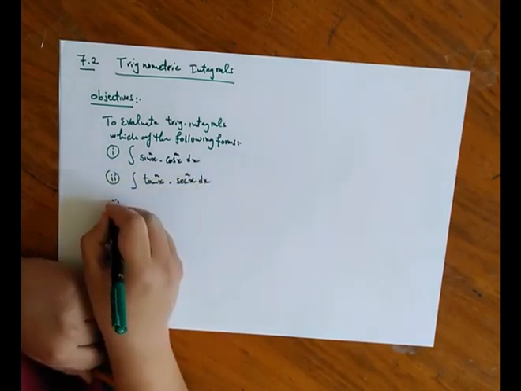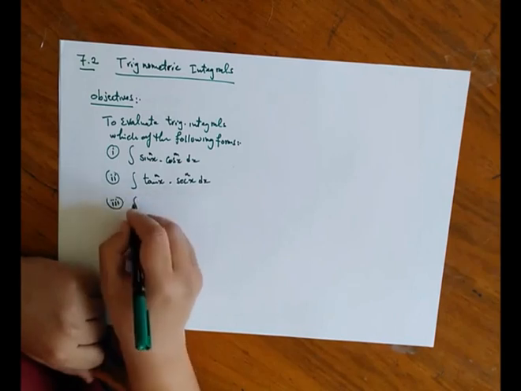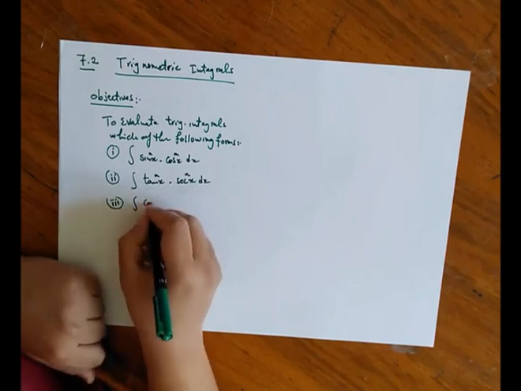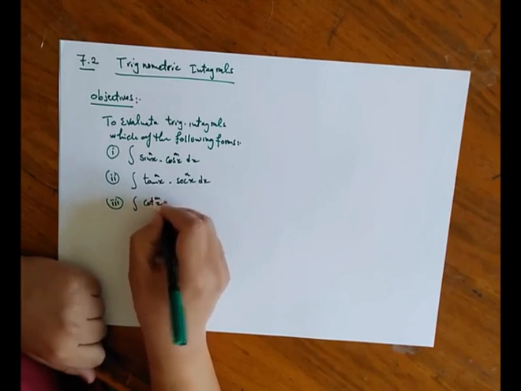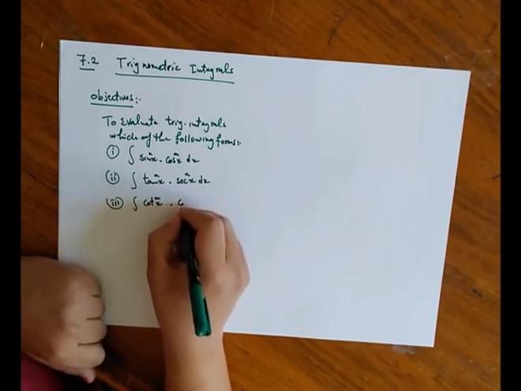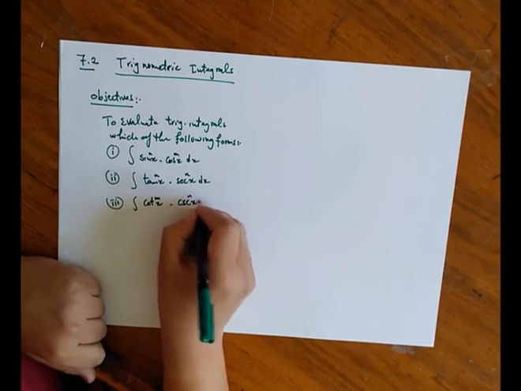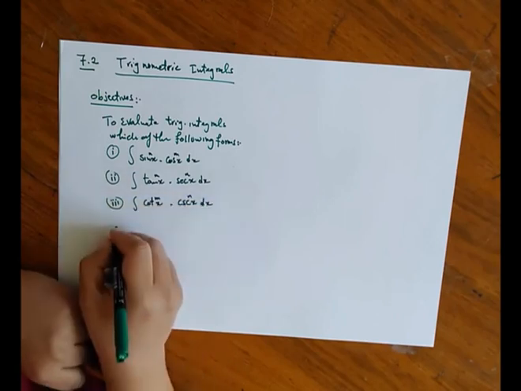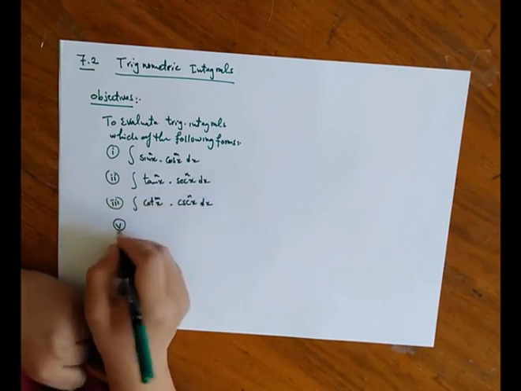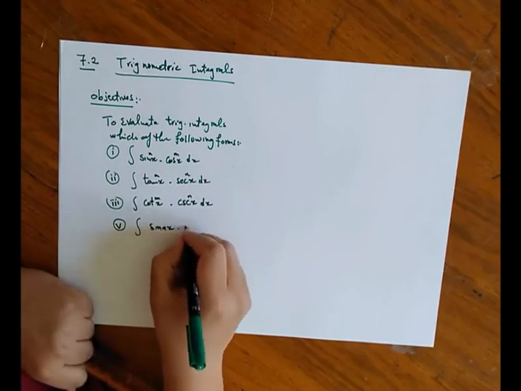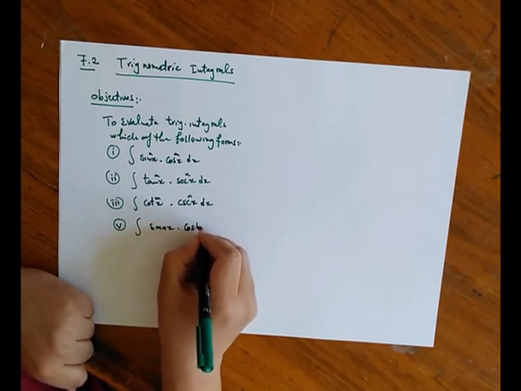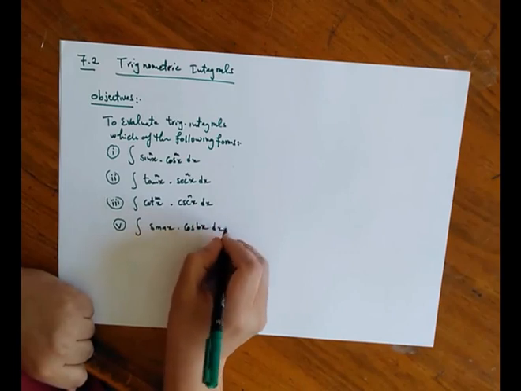And the third one, which is typically like the second type, cotangent x to the power m times cosecant x to the power n. And finally, the product of sine ax and cosine bx dx.